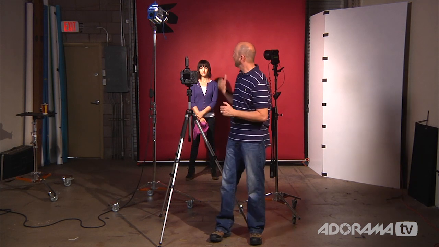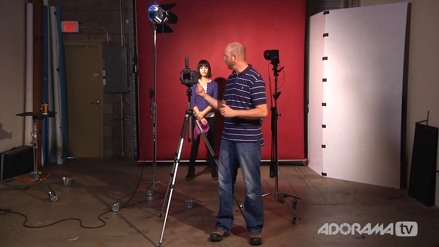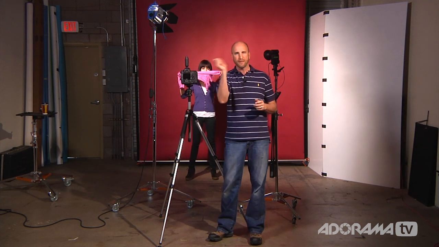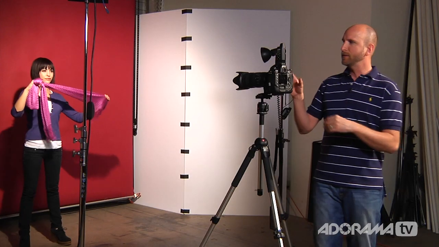So we have a 650 watt ARRI right up here, and so it's a pretty bright light, but we're still shooting at an aperture value of 4 and a shutter speed of 100, which isn't really fast, and we have our ISO at 200. So to illustrate this and how we have some motion blur, we have LaShawn back here. She's got this little scarf she's going to wave around. So go ahead and start waving that around.